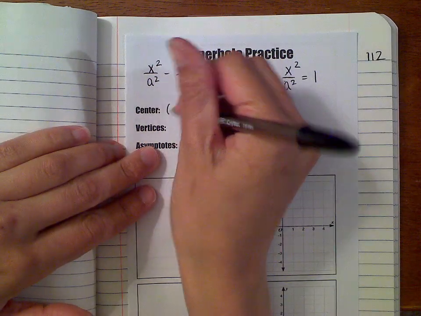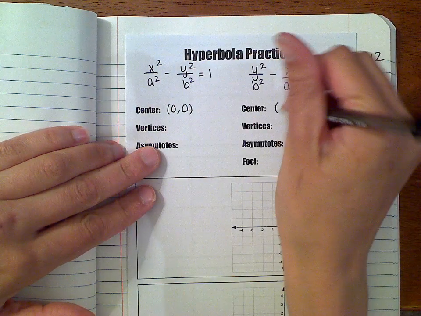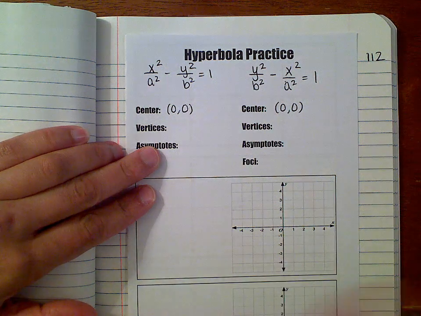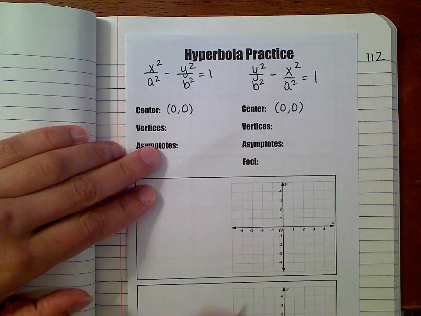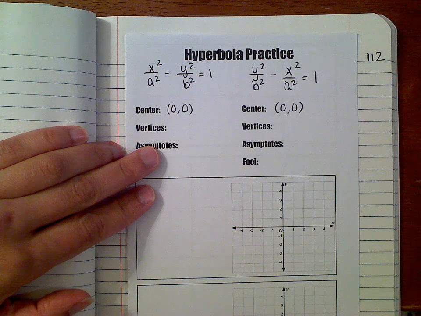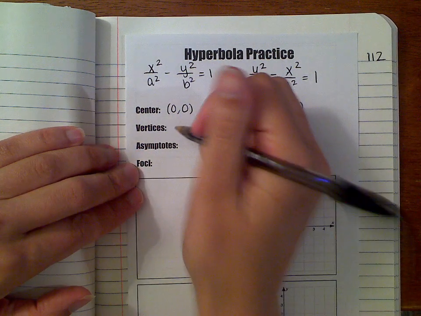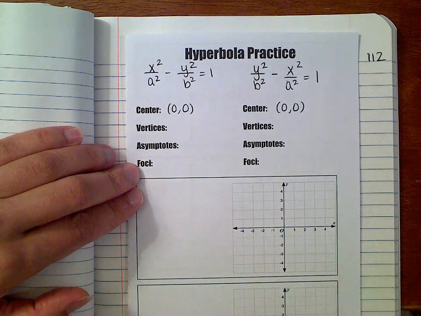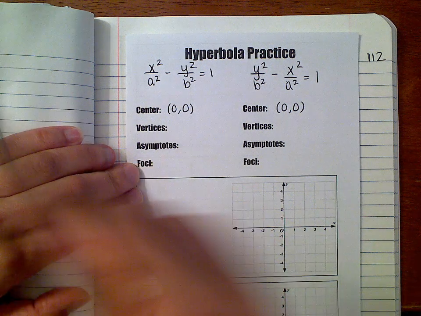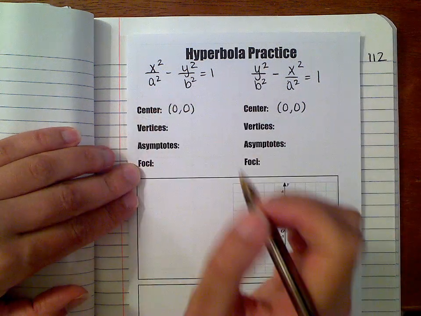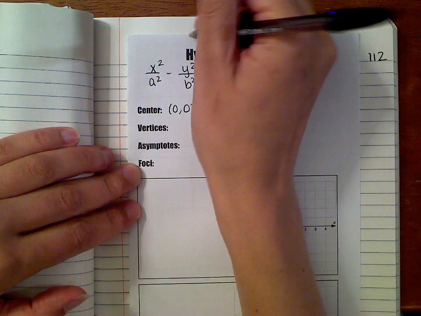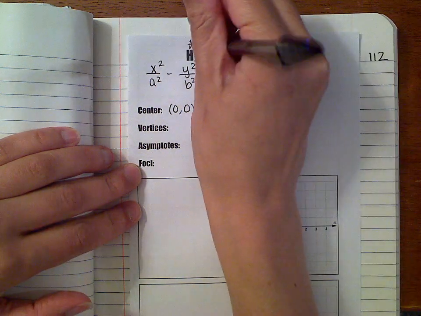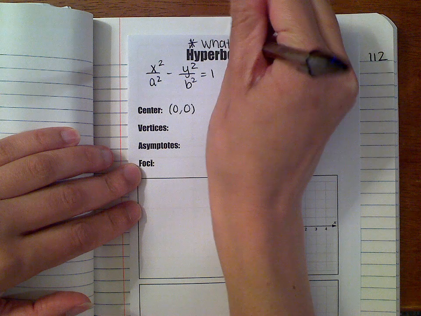For both of these, we are centered at 0, 0, because nothing is being added or subtracted in the numerator. Now again, we could do that. Maybe I'll have you let me know how you feel, and if we want to, we can. The big thing with hyperbolas is that they can have vertices on the x-axis or on the y-axis, and the big deal is whatever comes first.